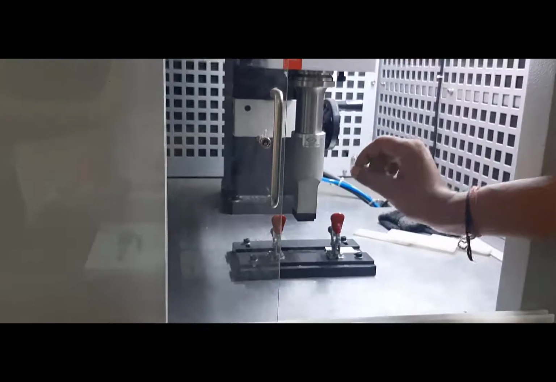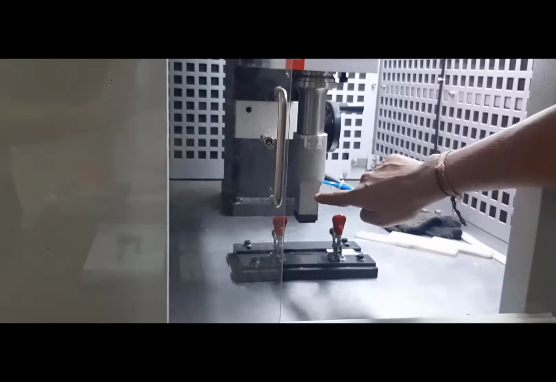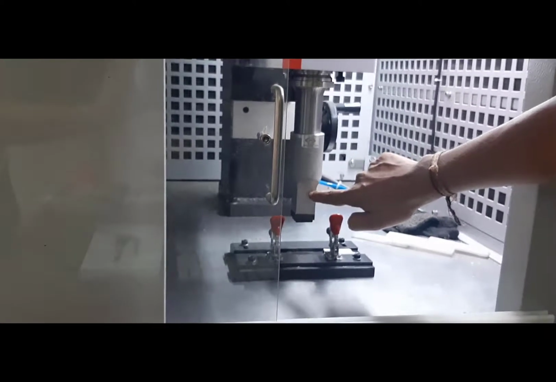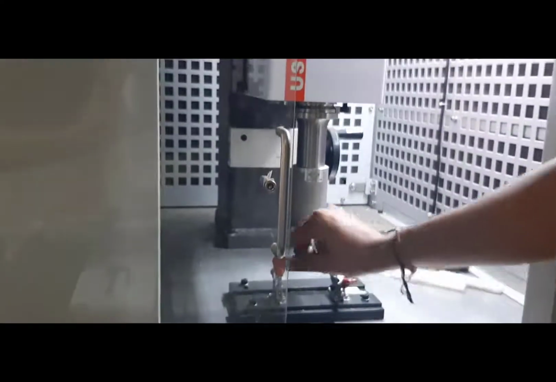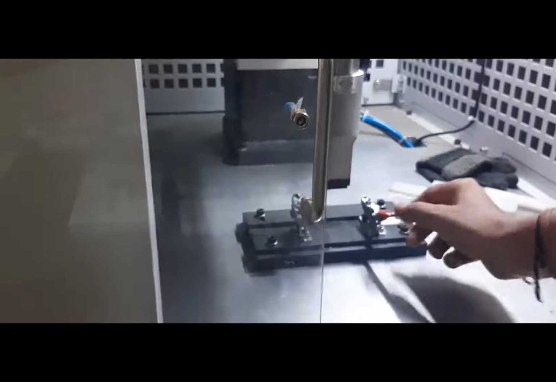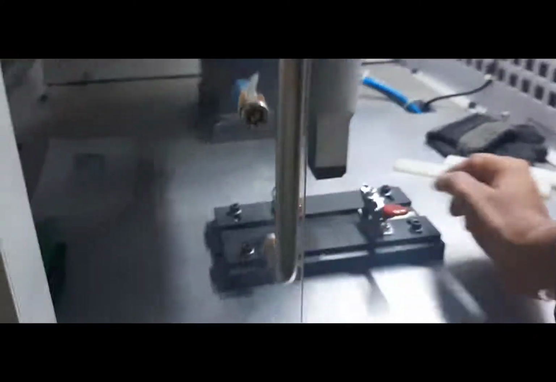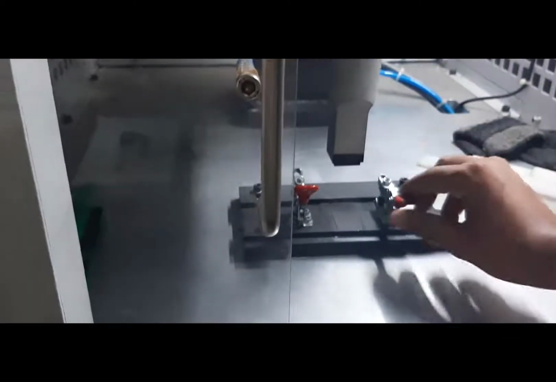For the ultrasonic vibration, this horn will produce the ultrasonic vibration during the welding process. Here we can see there are two clamping arrangements by which we can clamp the samples in this particular mold. Here we can see the control panel.